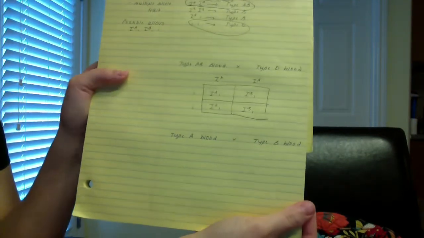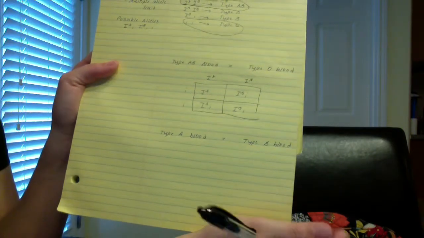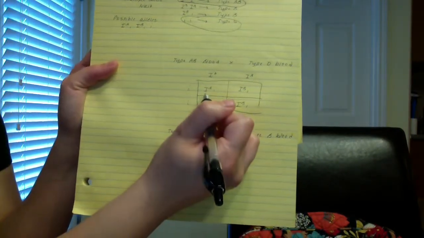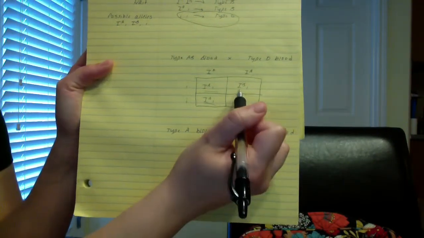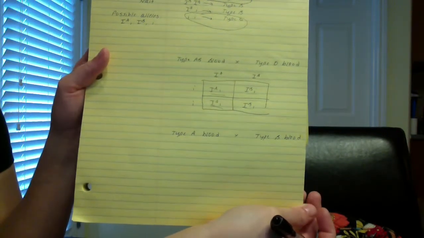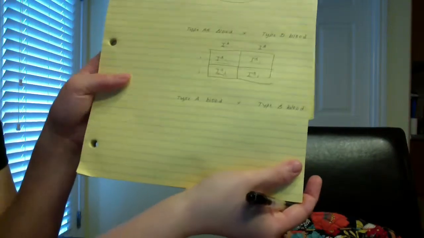So in this cross between a type AB parent and a type O parent, of the four possible offspring, one of them would have type A blood, another one here would have type A, and then the two over here would have type B. So 50% would have type A blood and 50% of the offspring would have type B blood. Let's look at one more cross.